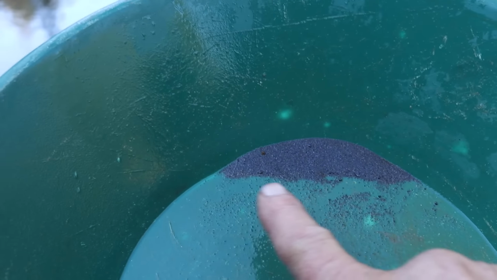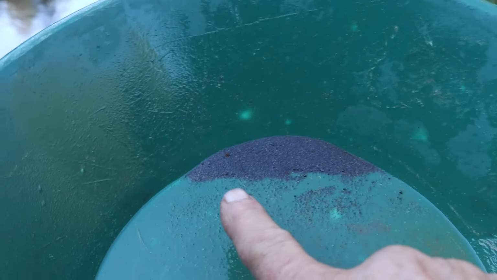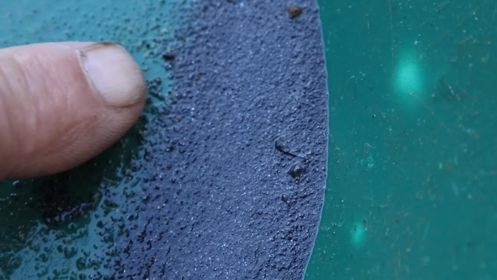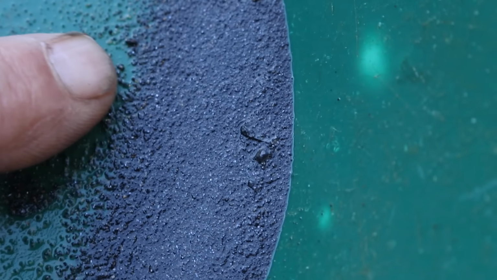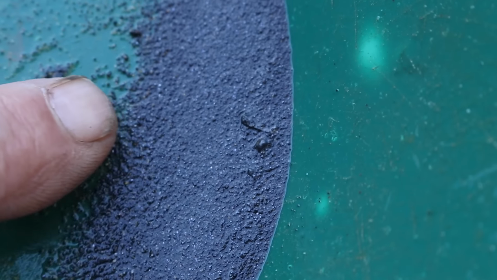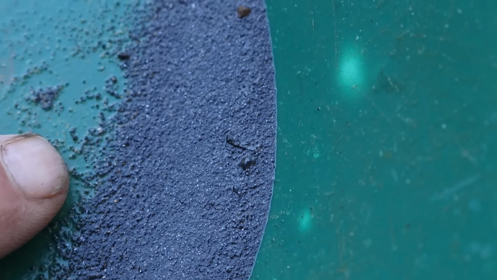Well, let me show you this. Now I switched over to the green pan so you can actually see, but for the little bit of material we had in that small pan, that's a lot of black sand. Now if you look at the coarseness, it's not real coarse, but it's not super fine either. It looks pretty good to me.